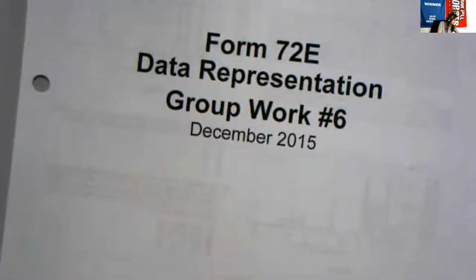You got 3 passages. This is your last data representation homework. Next time we'll start into research summaries. Later.